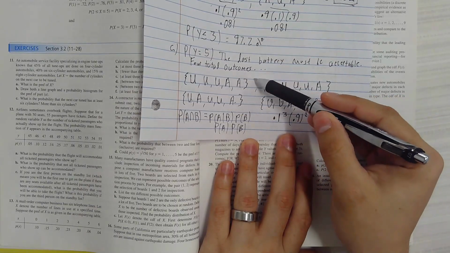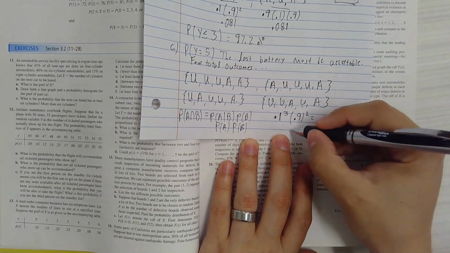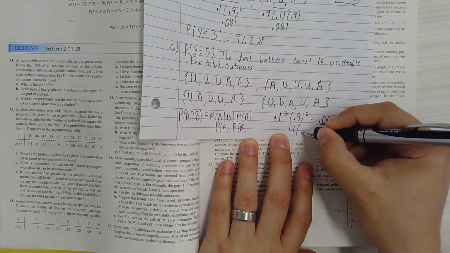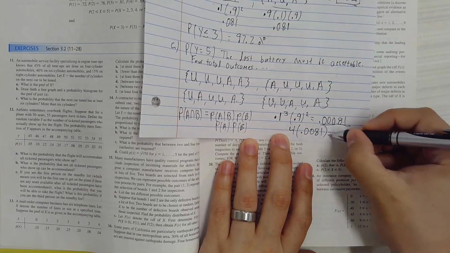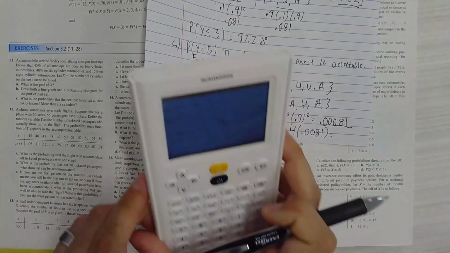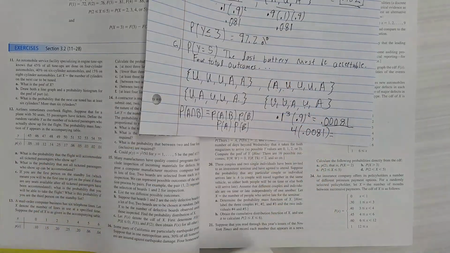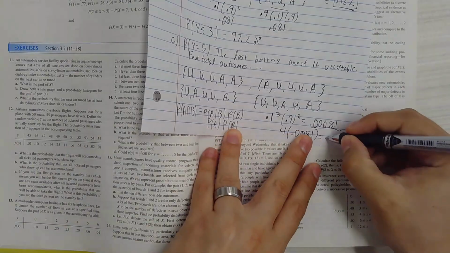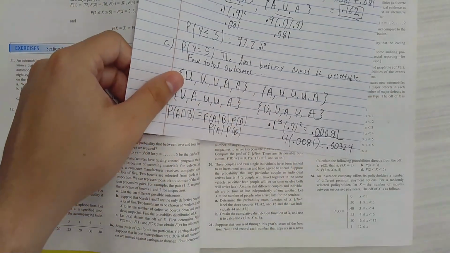So it would be a union. So it would be 4 times 0.00081, and this would be equal to 0.00324. That's right.